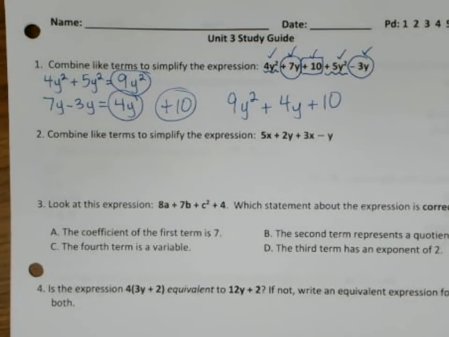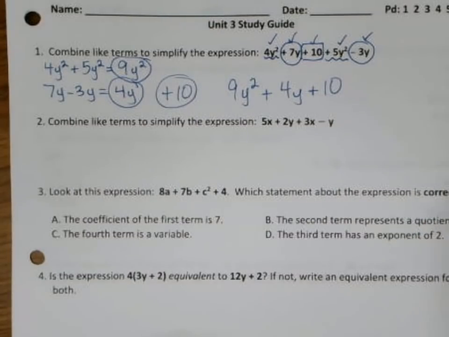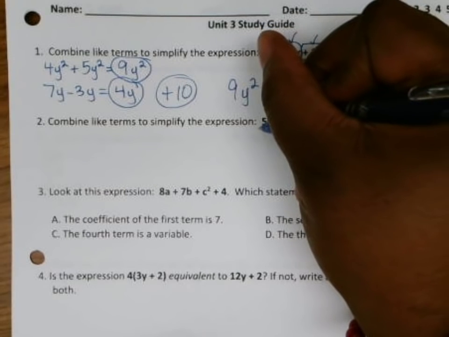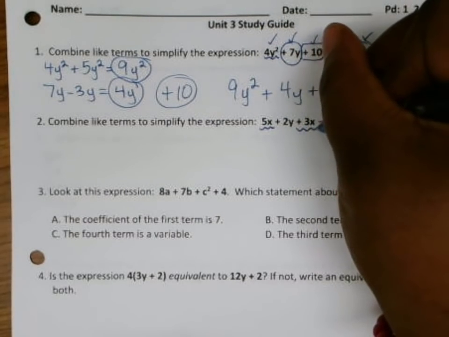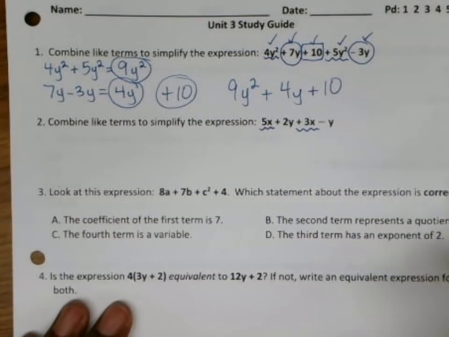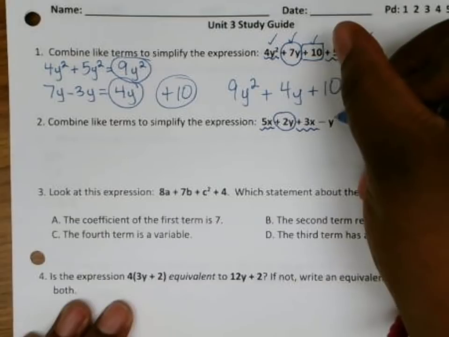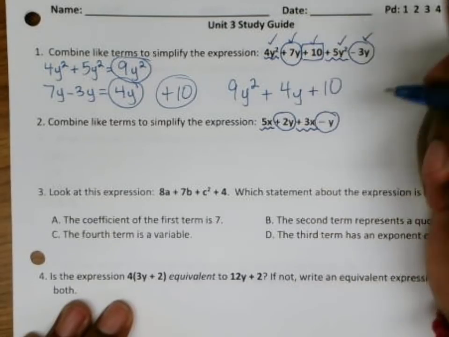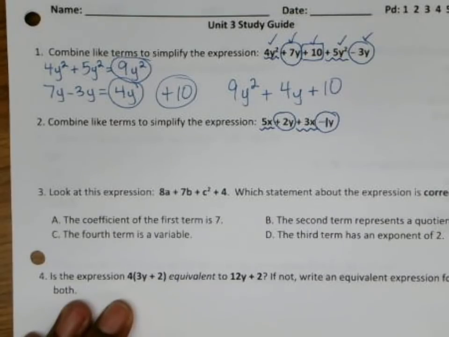All right. So same thing to do for number 2. Number 2 is also asking us to simplify the expression by combining the like terms. So I'm going to give a little squiggly underline to 5x, and I see over here plus 3x is a like term. Then I have plus 2y and minus y is a like term. And remember, this minus y has that invisible 1. Okay?